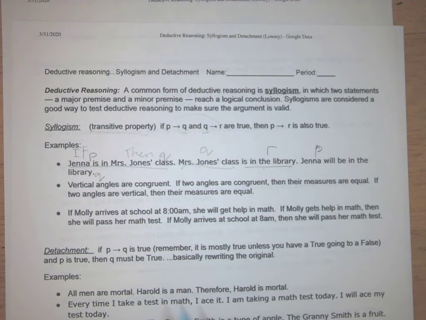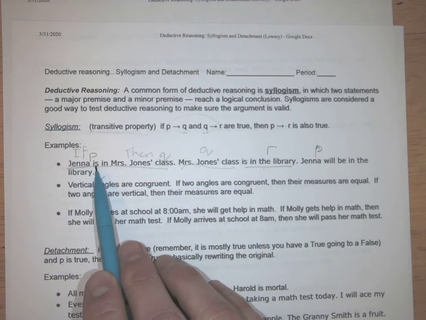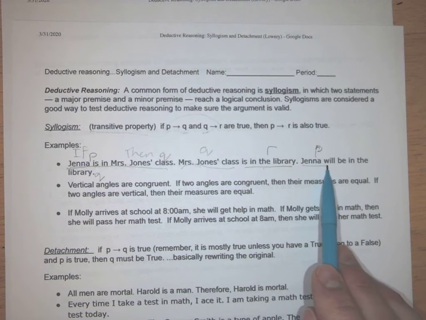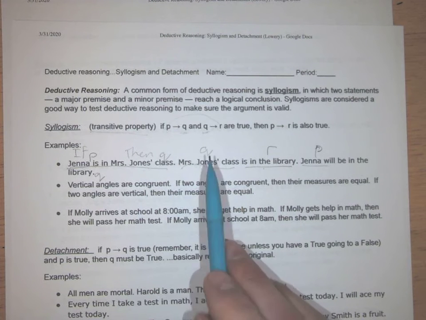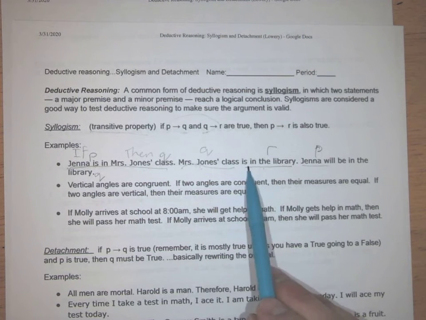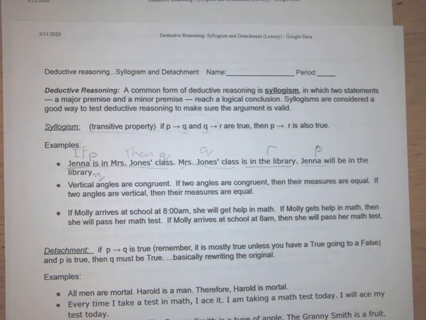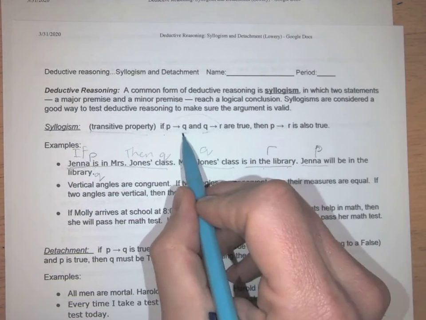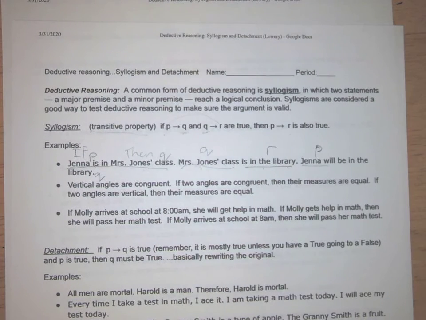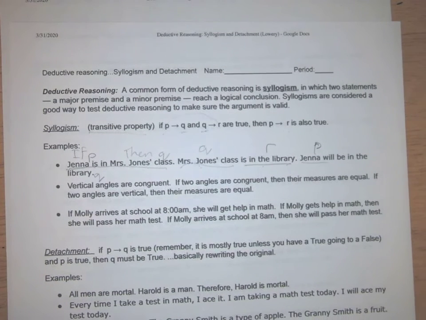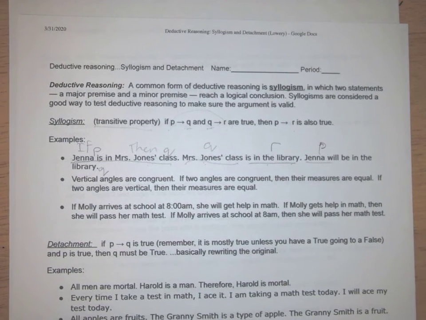So when we say Jenna's going to be P, any other time we see Jenna, that's still going to be P. If we say Mrs. Jones' class is Q, any other time we see Mrs. Jones' class, we're going to label that Q. We get this in the library thing, that's a new thing, so we label it R, and we see the pattern. What we notice is we have P going to Q, Q going to R, and then P going to R. That's kind of the structure there. Let's look at one more of these, and then we'll look at detachment, and then we'll do some examples.